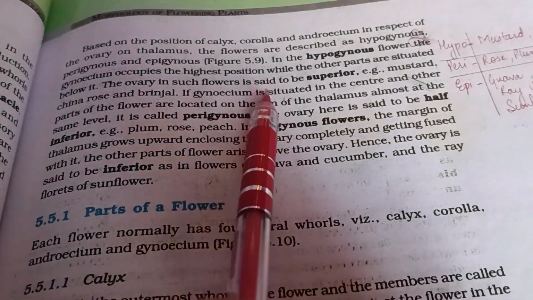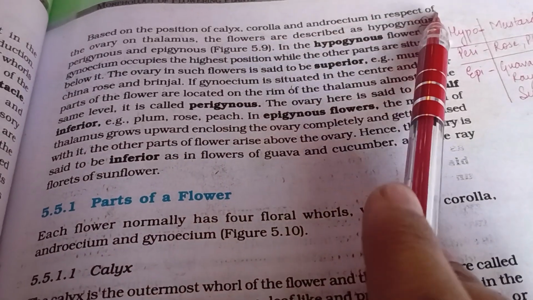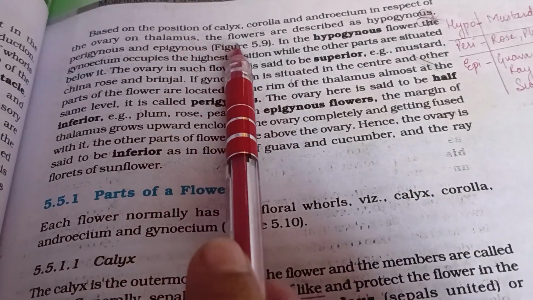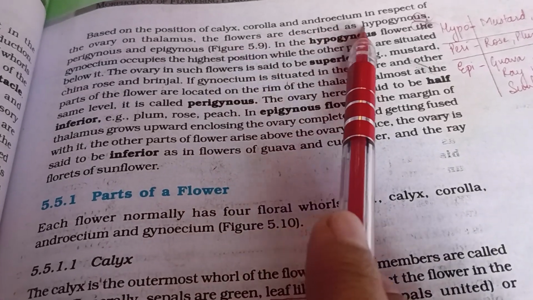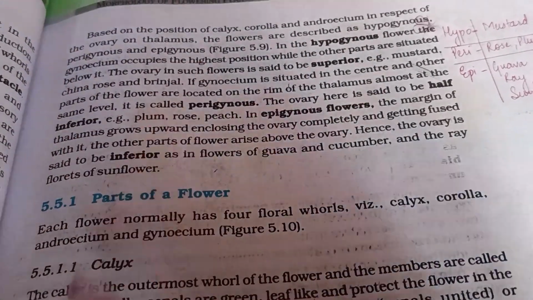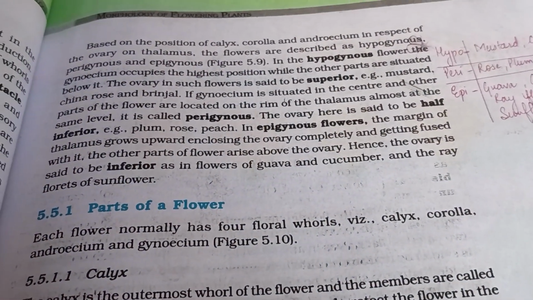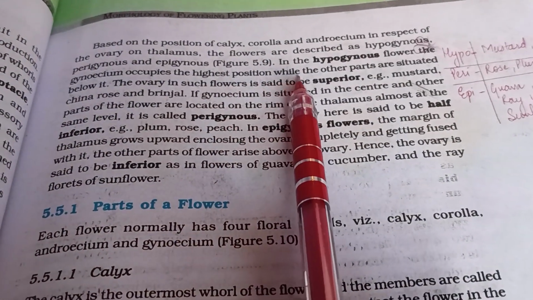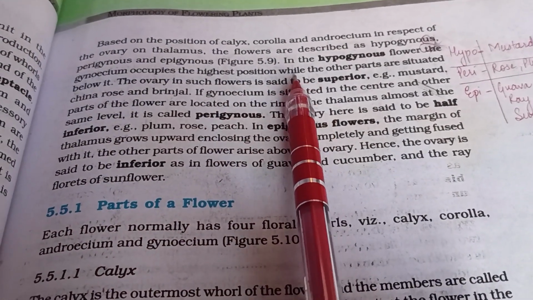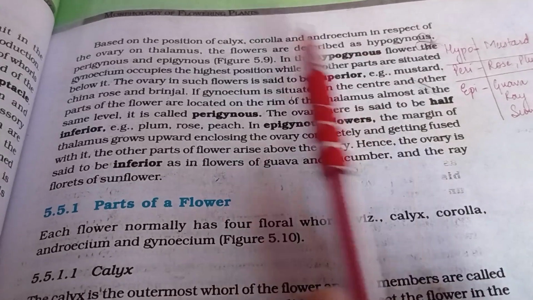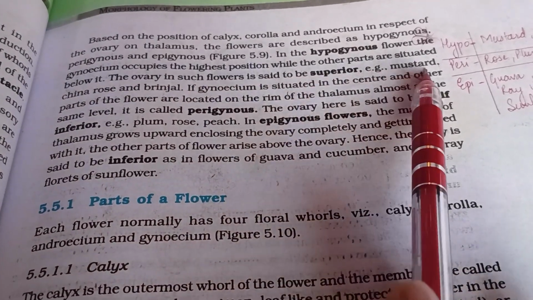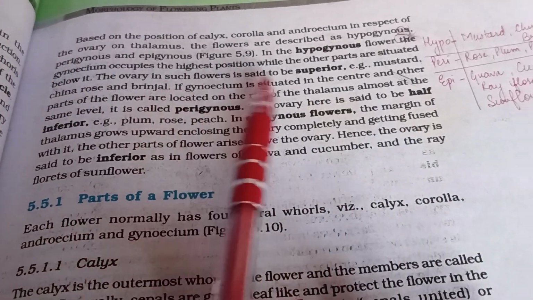Now, based on the position of calyx, corolla, and androecium in respect of the ovary on the thalamus, the flowers are described as hypogynous, perigynous, and epigynous. In the hypogynous flower, the gynoecium occupies the highest position, while the other parts are situated below it. The ovary in such flowers is said to be superior. Example: mustard, china rose, brinjal.